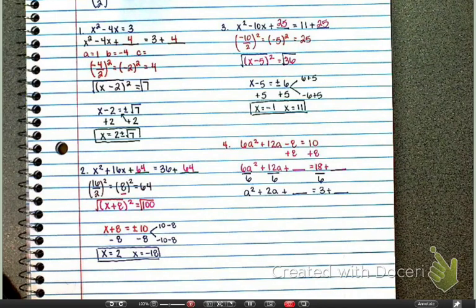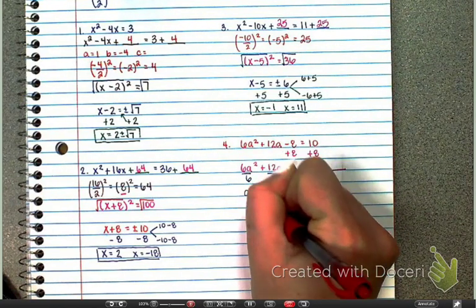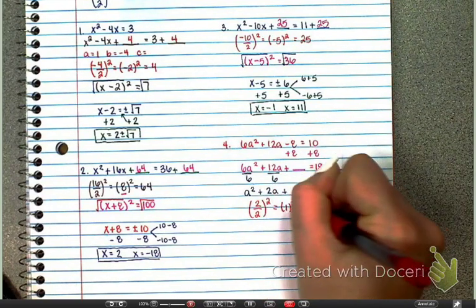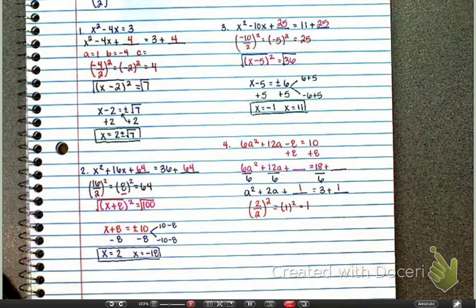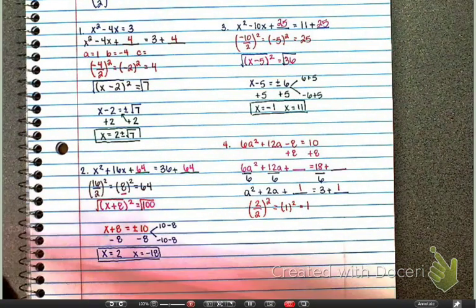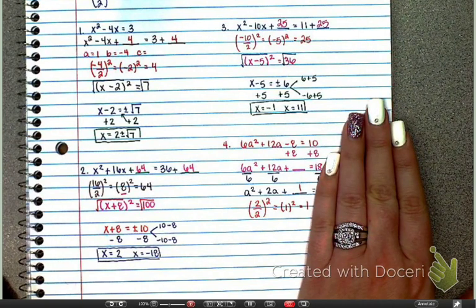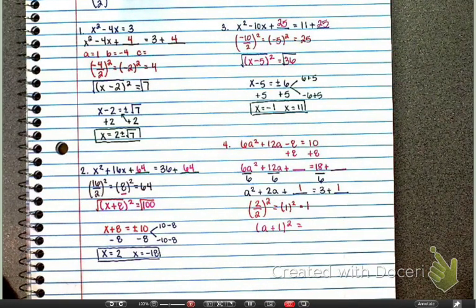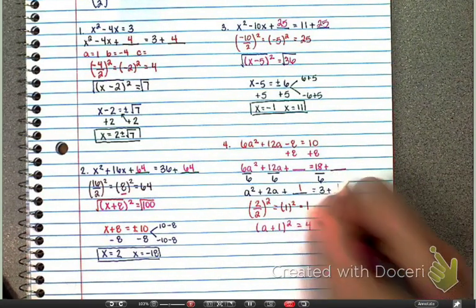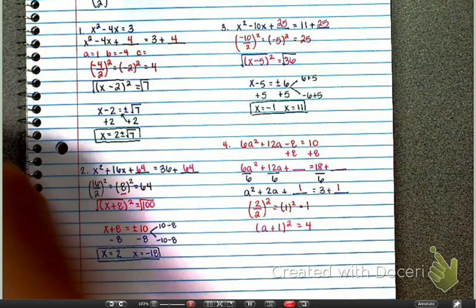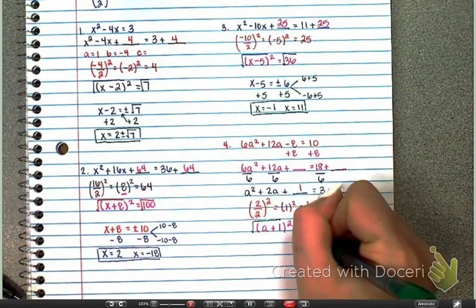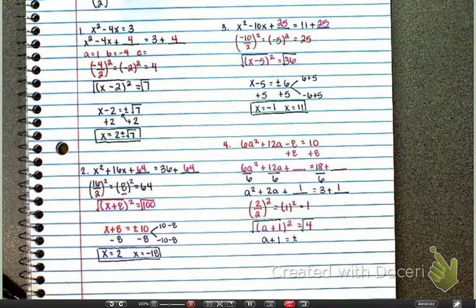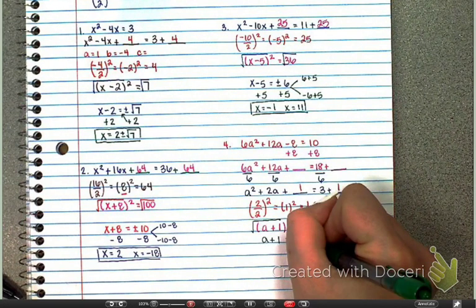So my b is 2. So 2 divided by 2 squared is 1 squared. And 1 squared is just 1. If I factor what's on the left-hand side, I get a plus 1 squared equals 4. Take the square root of both sides. A plus 1 equals plus or minus 2. The square root of 4 is 2.